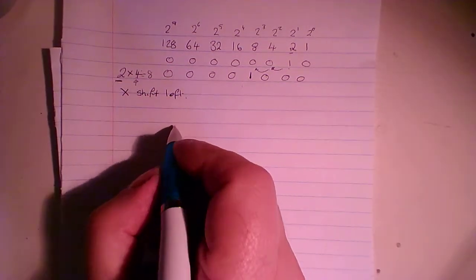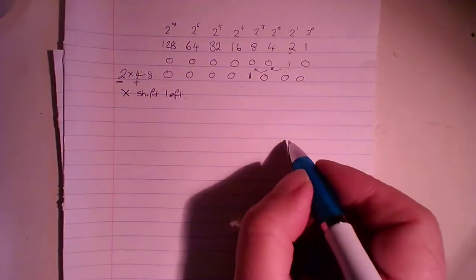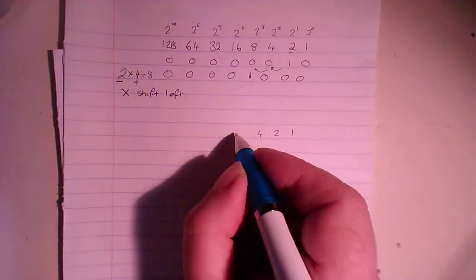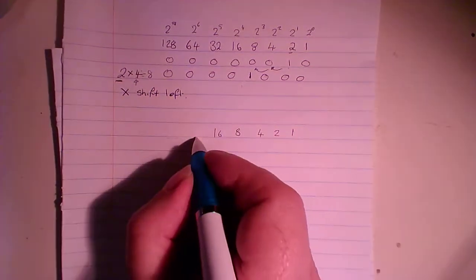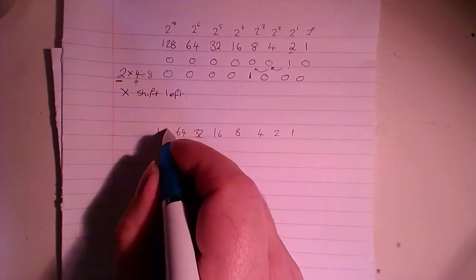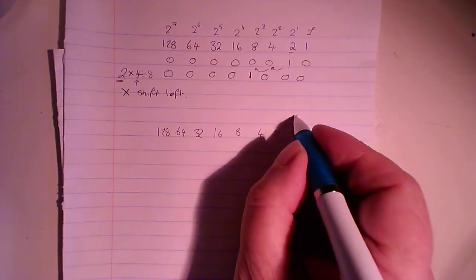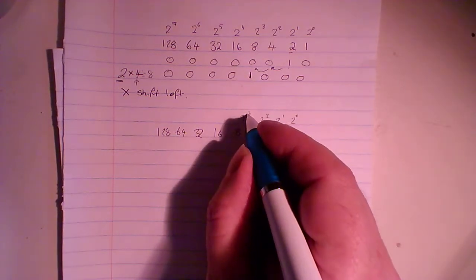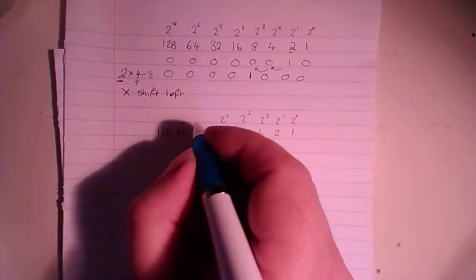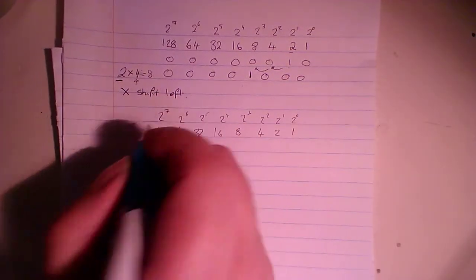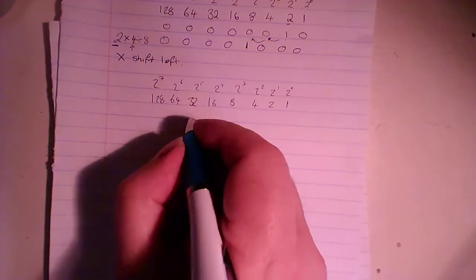So let's do that again. Let's put my bit pattern here: 1, 2, 4, 8, 16, 32, 64, 128, and write the indices above them: 2 to the 0, 2 to the 1, 2 to the 2, 2 cubed, 2 to the power 4, 2 to the power 5, 2 to the 6, 2 to the 7. And let's write down some sort of bit pattern here.